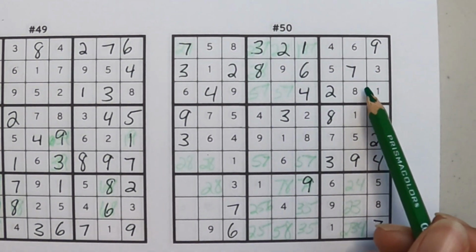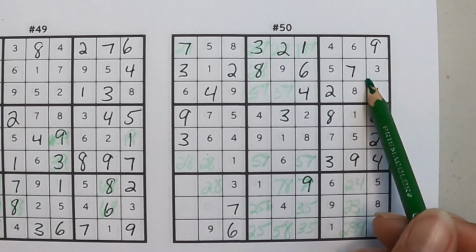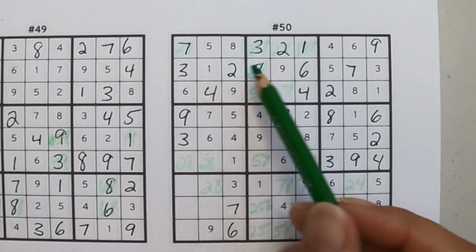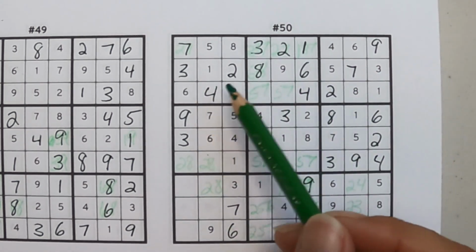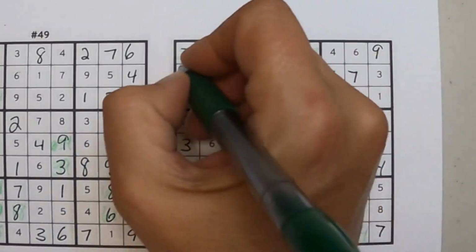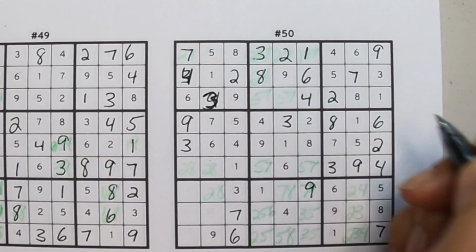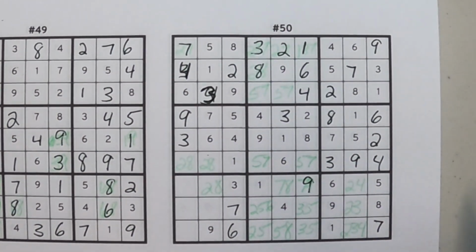So let's see. Can I fix that? 1, 2, 3. It's like we were missing a 4 here. We've got 2 4s here. So I wonder if we make this a 4 and this a 3, if that will help anything.